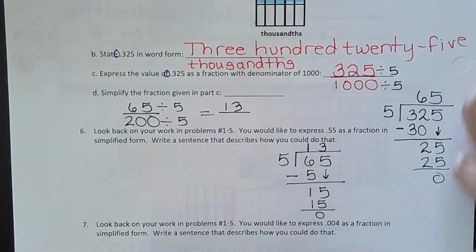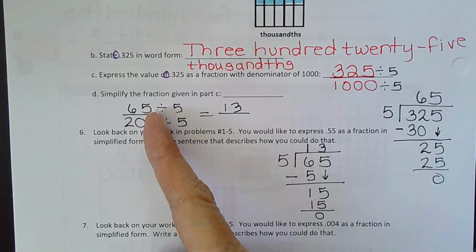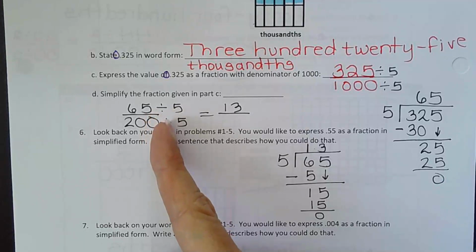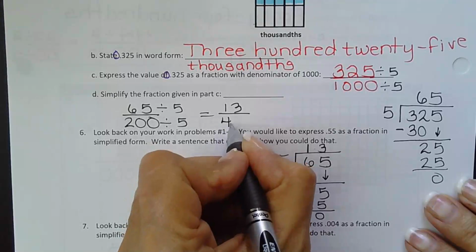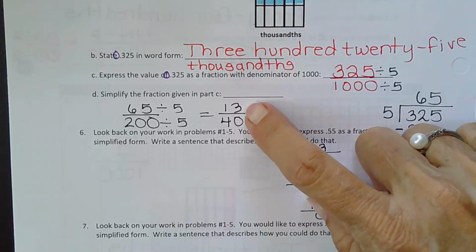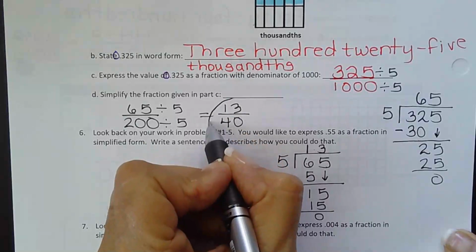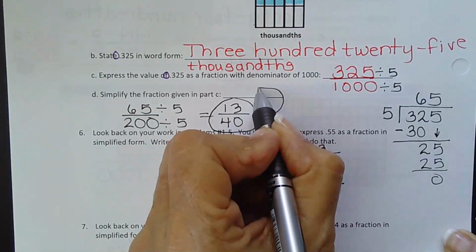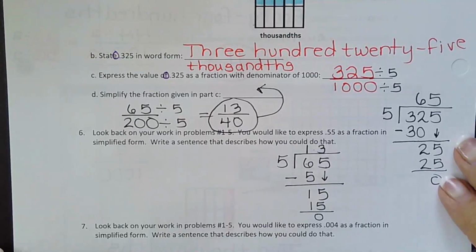Then we can take this shortcut again. This time, just cover up 1 0. 5 goes into 20 4 times, right? Everybody agree 20 divided by 5 is 4? And then add the 0 that you had covered up. So that's 40. And now we finally got a prime number, 13. So 13 doesn't go into 40, so that means 13 40ths it is. And there's our answer.